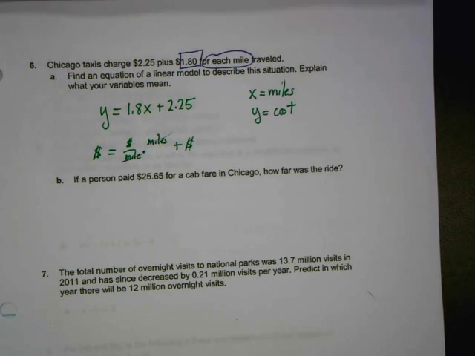If a person paid $25.65 for a cab fare in Chicago, how far was the ride? You would put 25. Close, but not X. What's X? X is miles, isn't it?